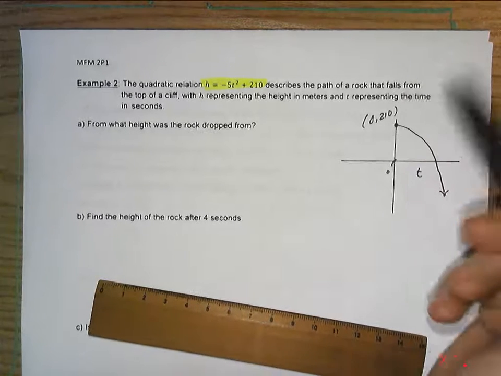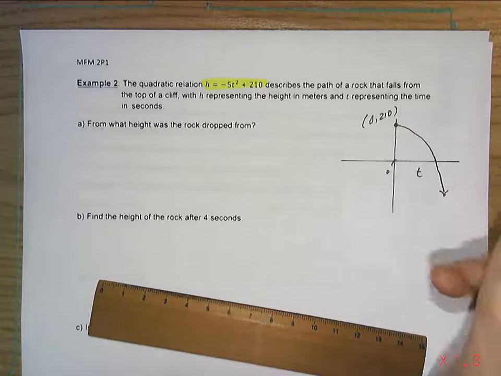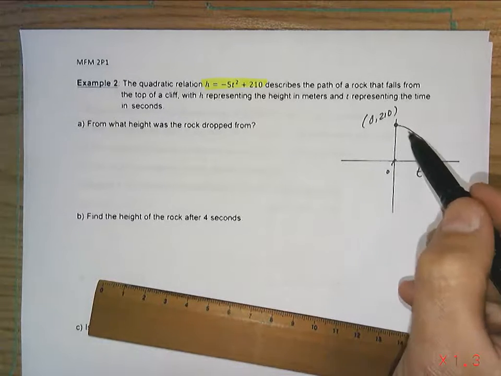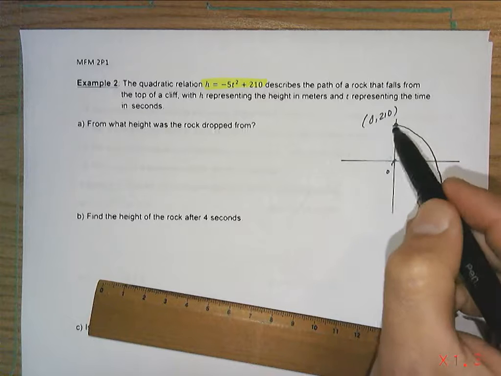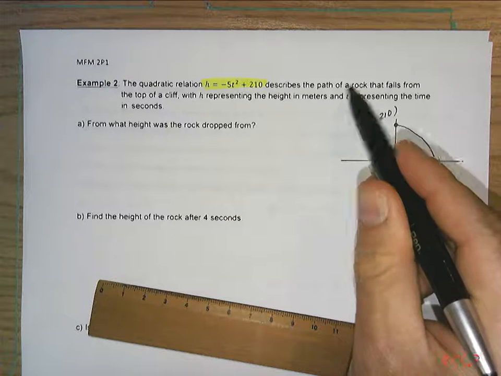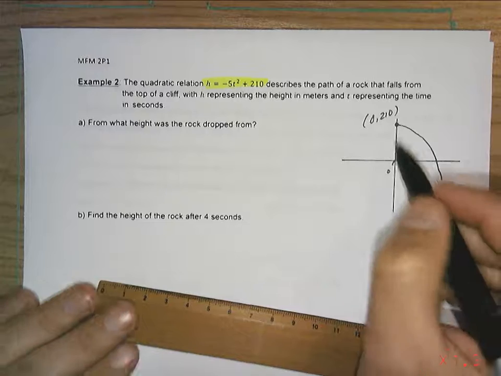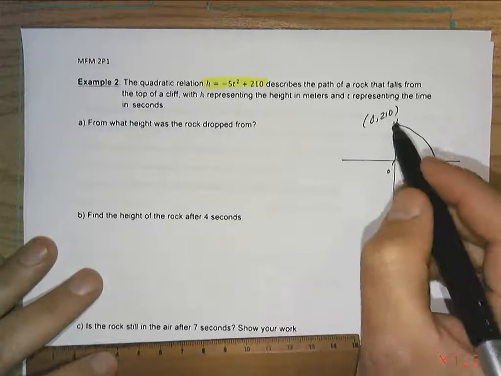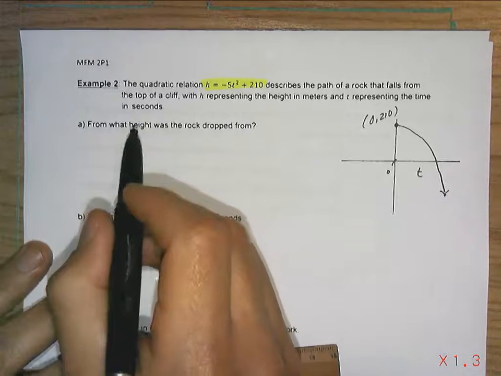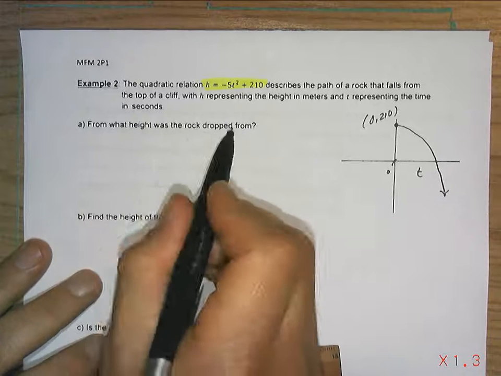Okay. Now the vertex, I don't know where the vertex is. I really don't know, but I know that I've got it crossing somewhere like here. So the vertex might be here, it might come down, or the vertex might be somewhere up and coming down. It doesn't really matter. What I know is that when t equals 0, I've got a height of the rock of 210 meters. And I think that's my first question. From what height is the rock dropped?